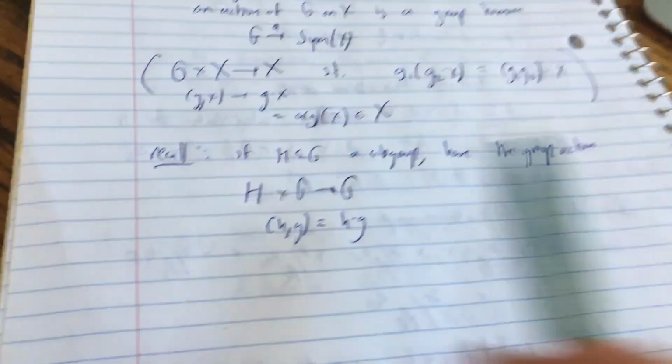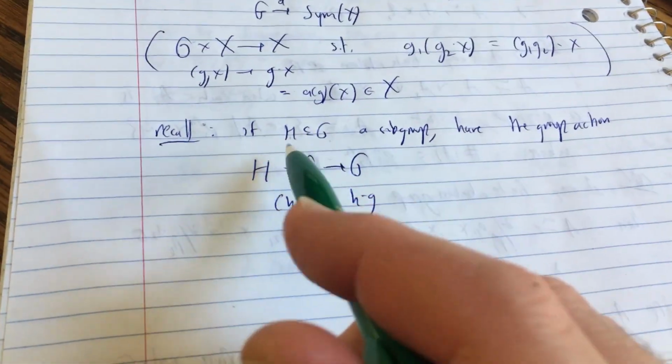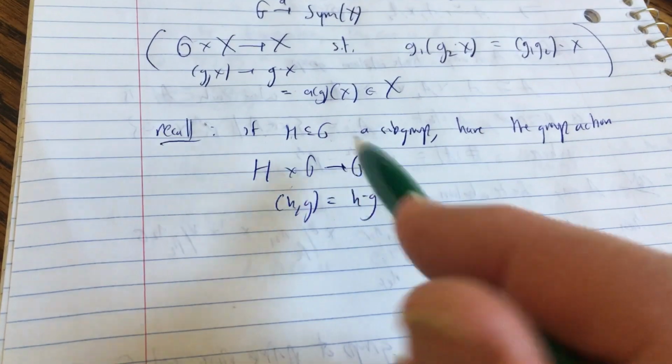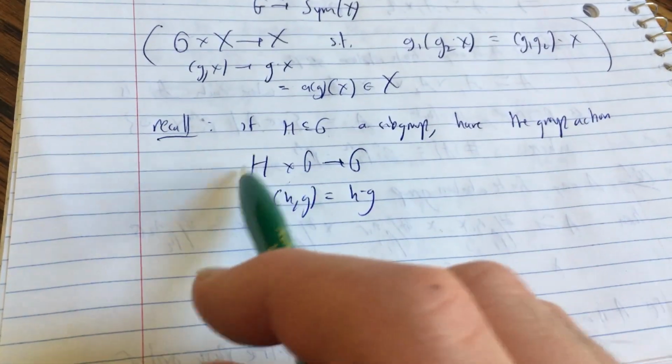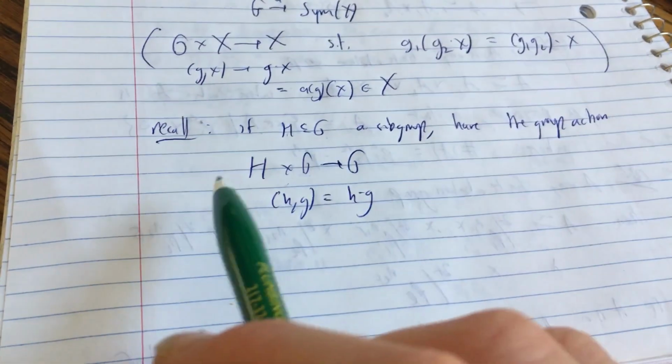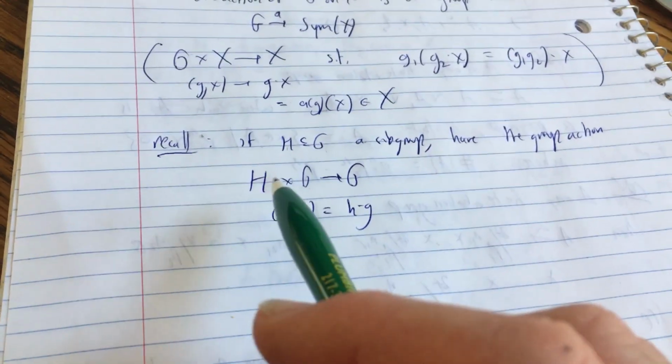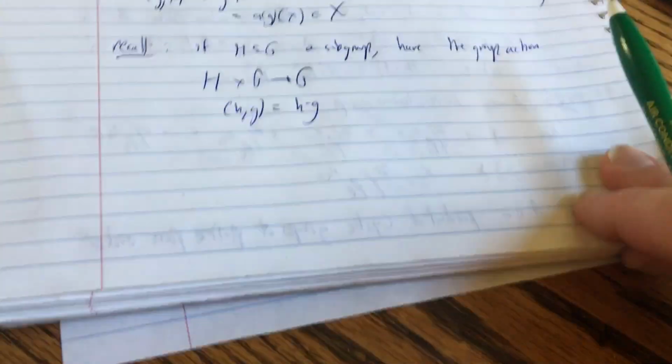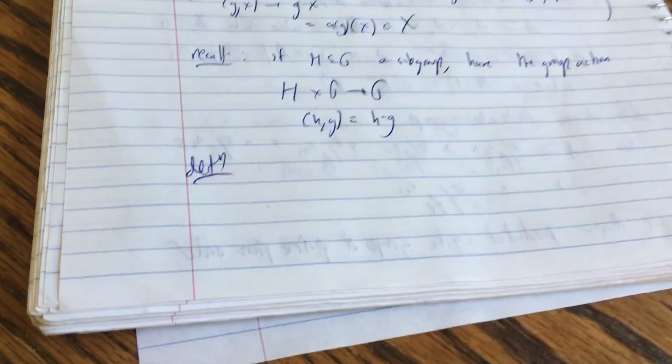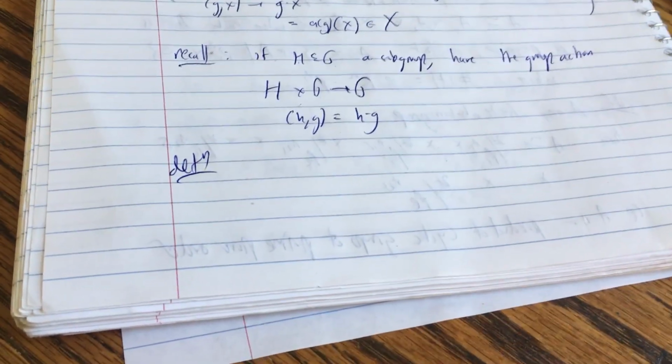Anytime you have a group, and of course H could be equal to G, anytime you have a group, you have an action of the group on itself. Anytime you have a subgroup, you have an action of H on the group. And then the important thing about this was to look at the orbits. So this is a convenient spot to recall that definition. Let's recall what the orbits are.